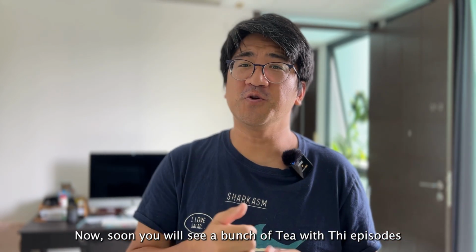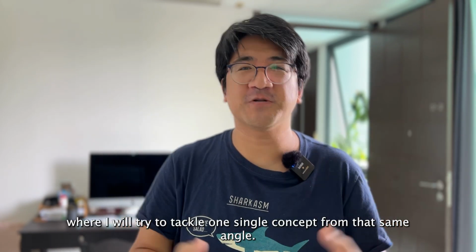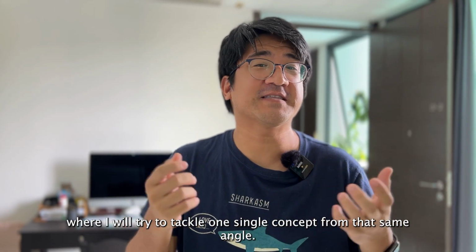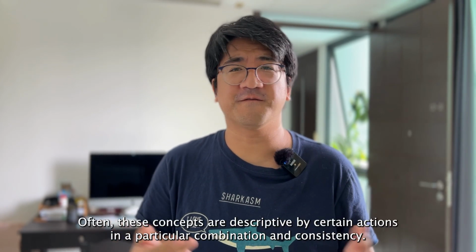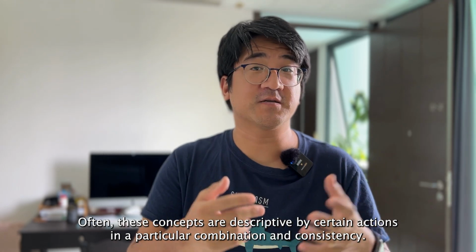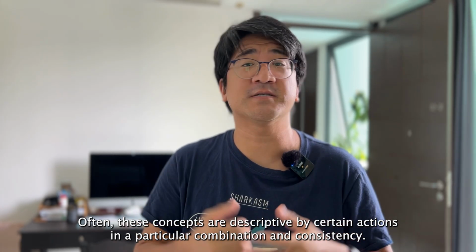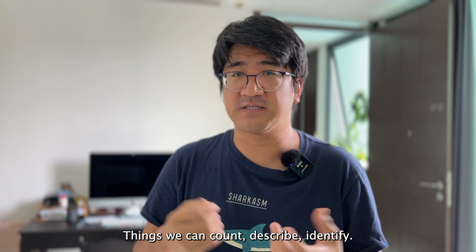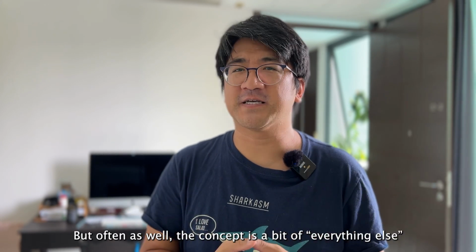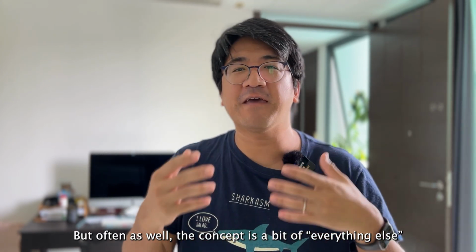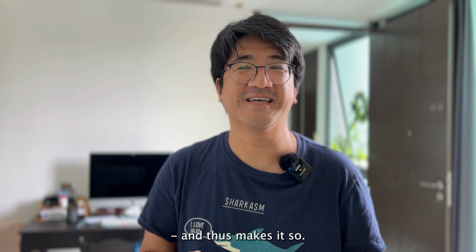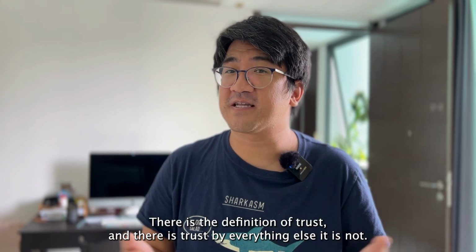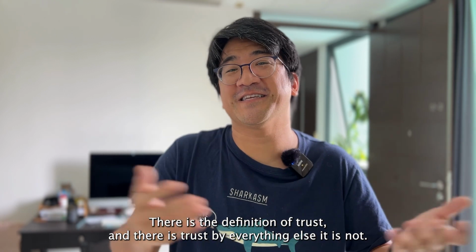Now, soon you will see a bunch of T with T episodes where I will try to tackle one single concept from that same angle. What is trust? What is culture? What is loyalty? Often, these concepts are described by certain actions in a particular combination and consistency. Things we can count, describe, identify. But often as well, the concept is a bit of everything else which is not easy to be measured, defined, associated, and thus makes it so. There is the definition of trust, and there is trust by everything else it is not.